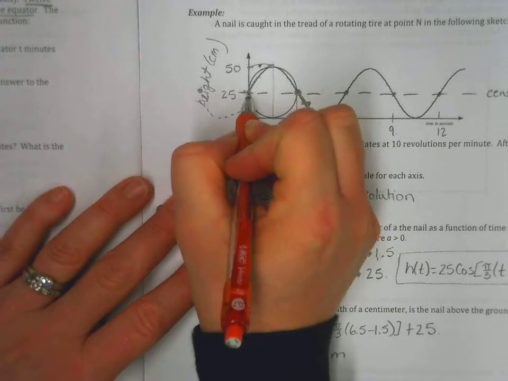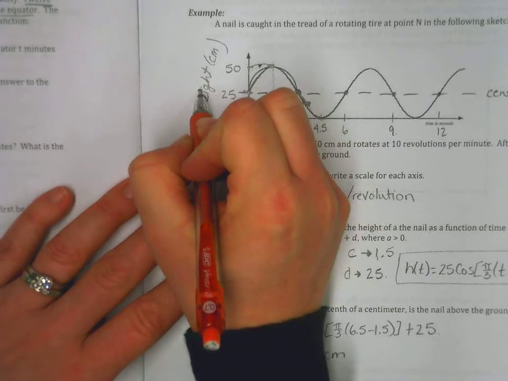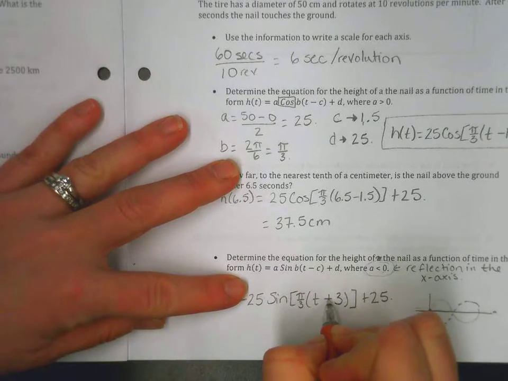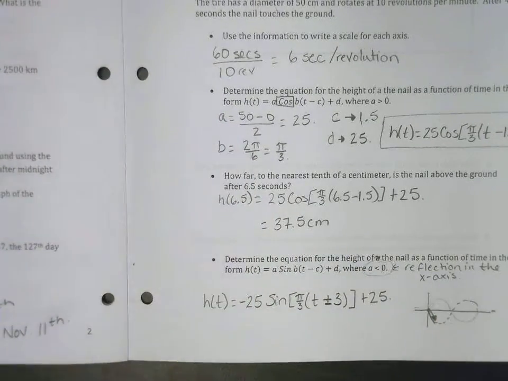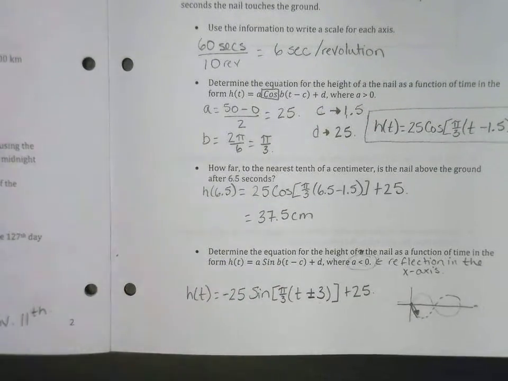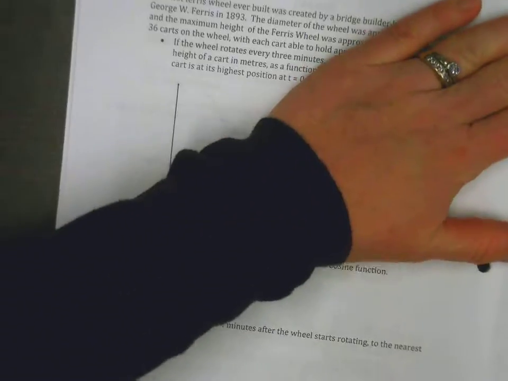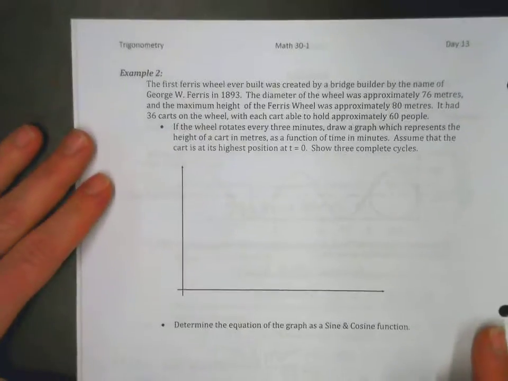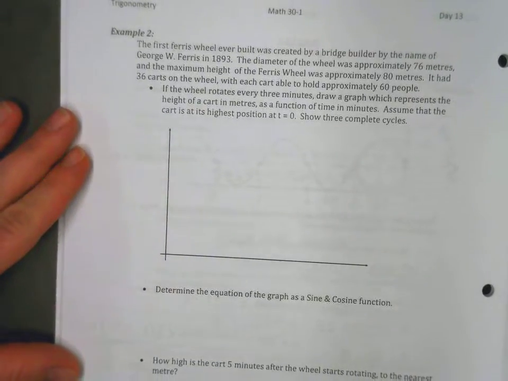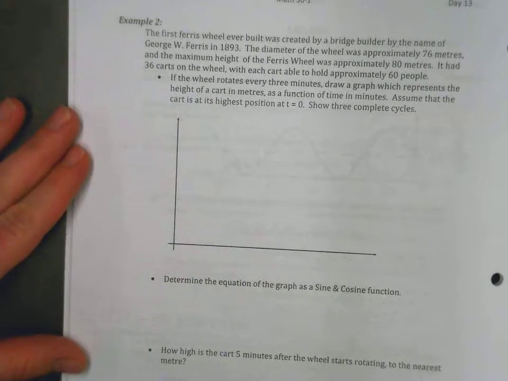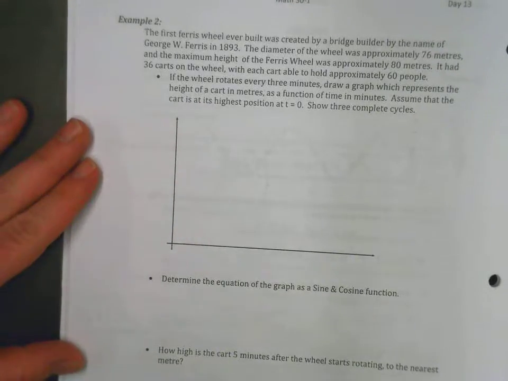Okay. All right, and then our last example, this is our classic Ferris wheel question that we see quite often. It says the first Ferris wheel ever built was created by a bridge builder by the name of George W. Ferris in 1893. The diameter of the wheel was approximately 76 meters, so I'm going to highlight this. And the maximum height of the Ferris wheel approximately 80 meters.